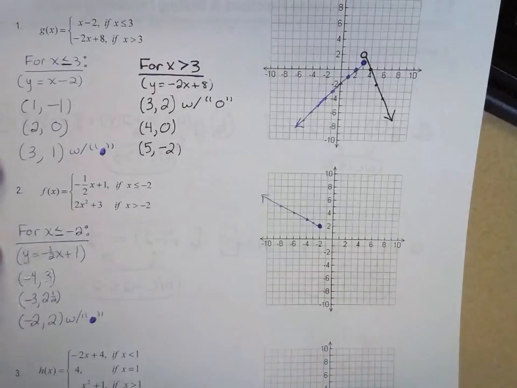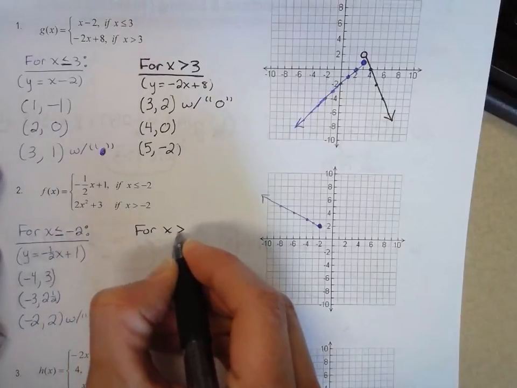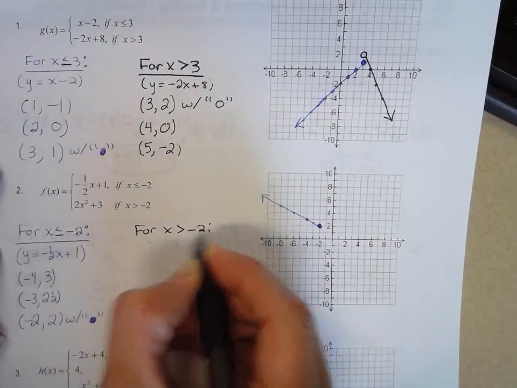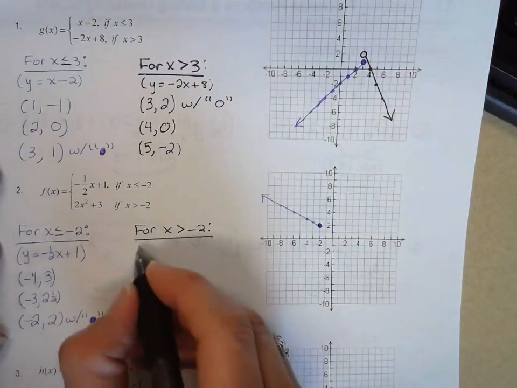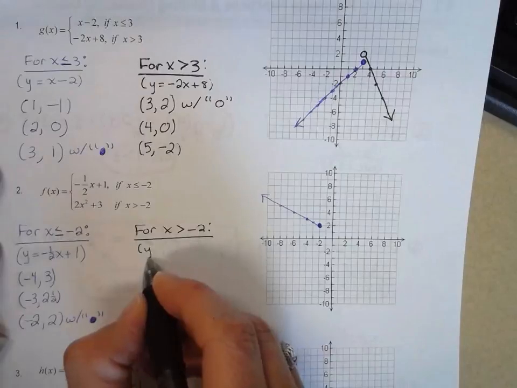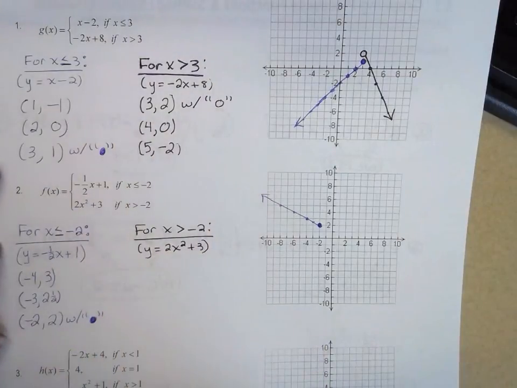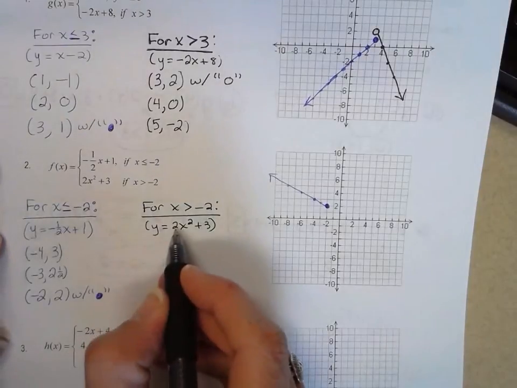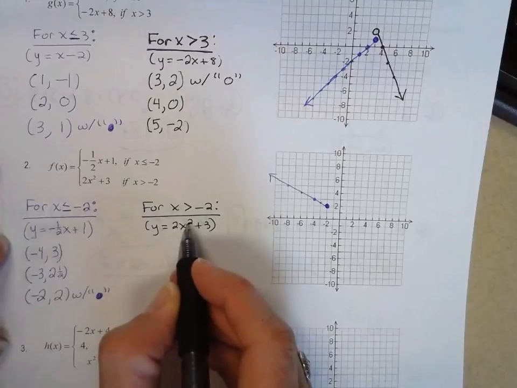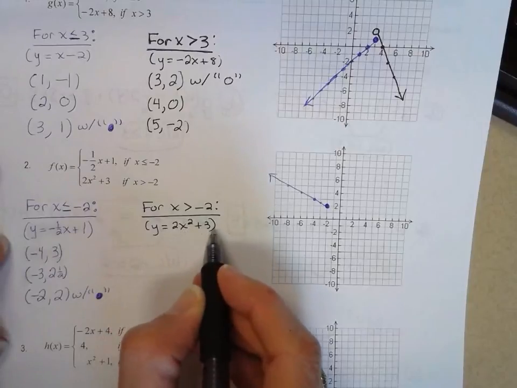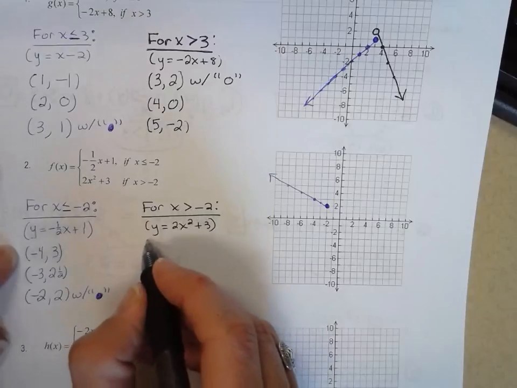All right, now for the values of x that are greater than negative 2, we're looking at this U-shaped parabola graph, which we've started to see more and more. y equals 2x squared. At this point, you should at least recognize it's not linear. So 2x squared plus 3. I do want to start right at this point of negative 2.